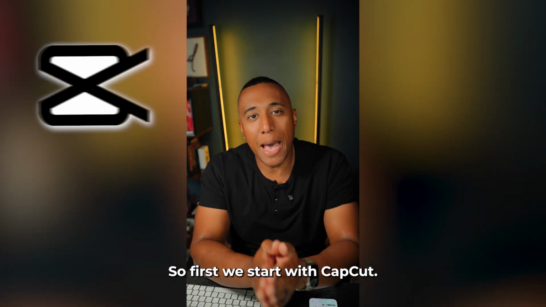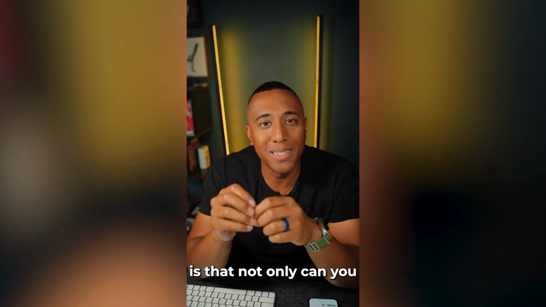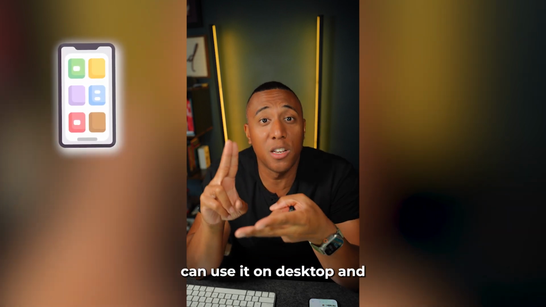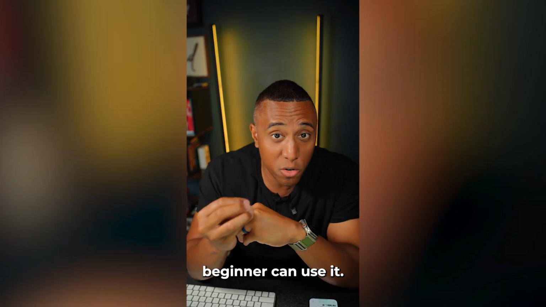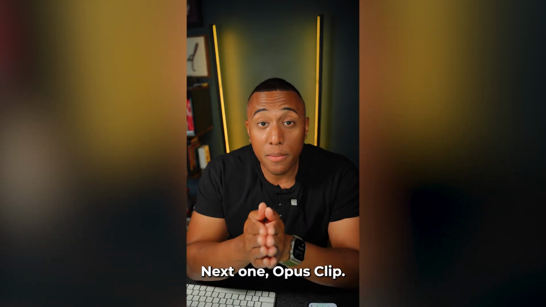So first we start with CapCut. What I love about this software is that not only can you use it on mobile, but you can use it on desktop and it's extremely easy to use. Even the newest beginner can use it. S-tier.